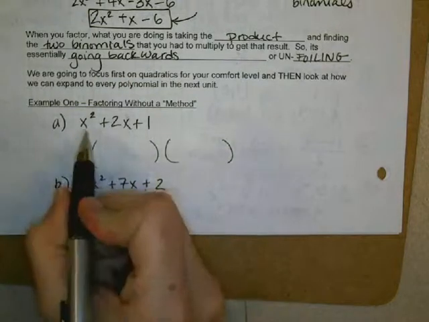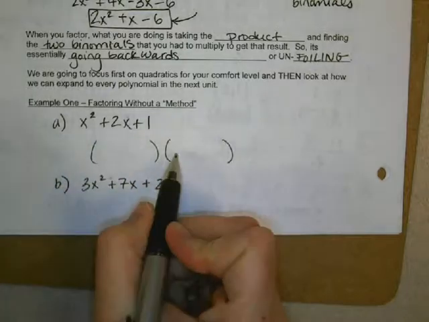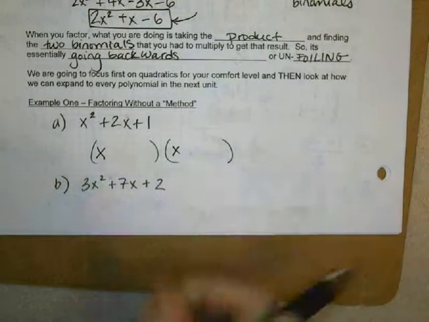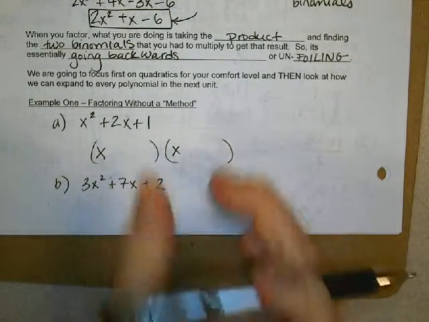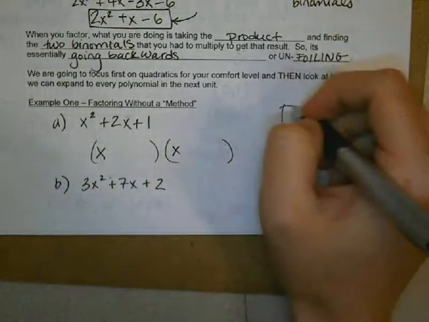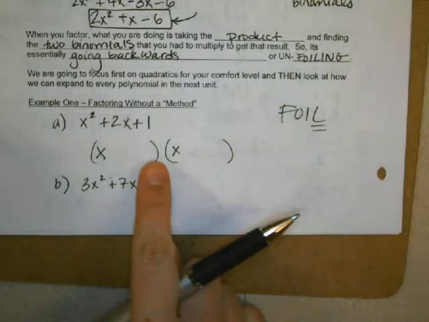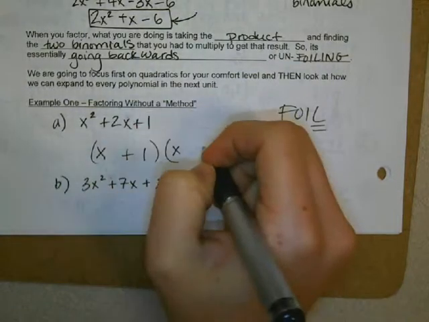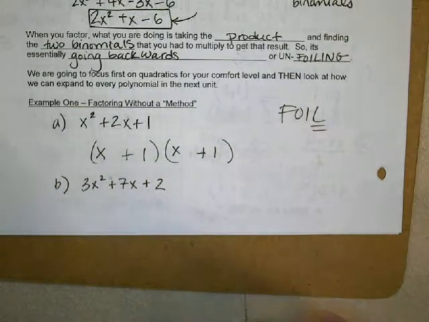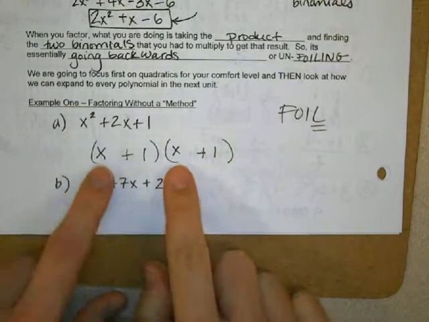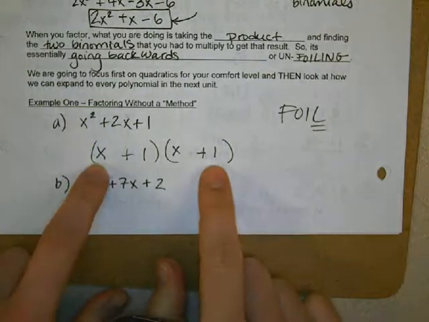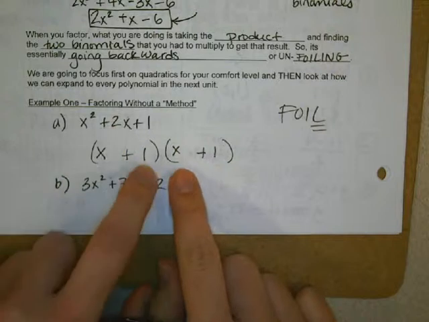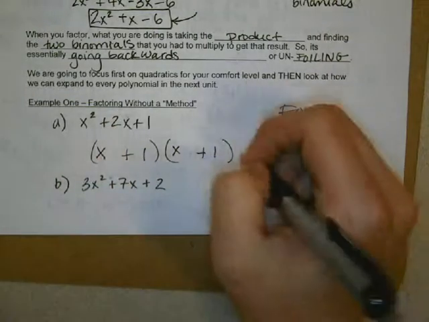So in order to get x squared, I have to be able to multiply these two things to get x squared. So we can probably assume that this is x and x. And then these two numbers would have to multiply with FOIL, the L part, to get the number 1. So I'm going to assume that maybe it's plus 1, plus 1. And just to double check, we'd have to FOIL it out in our heads. So x times x is x squared. Outer is 1x, inner is 1x. So 1x plus 1x gives me 2x, which is what I have here. And then 1 times 1 gives me 1. So this one works out.